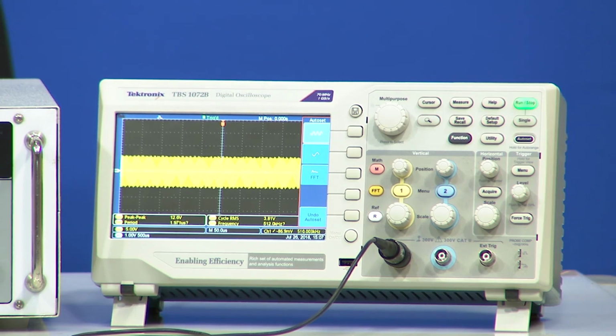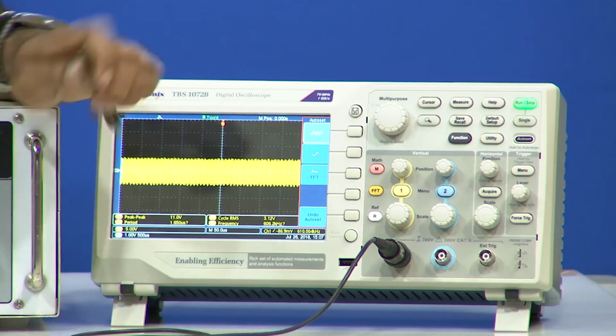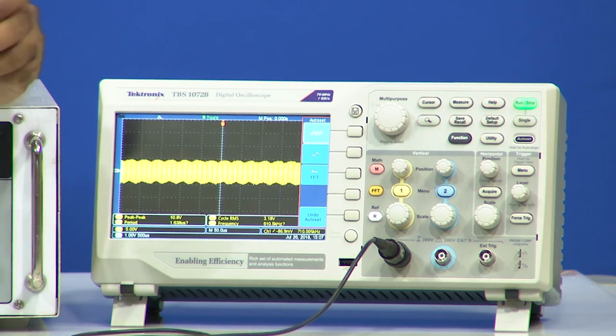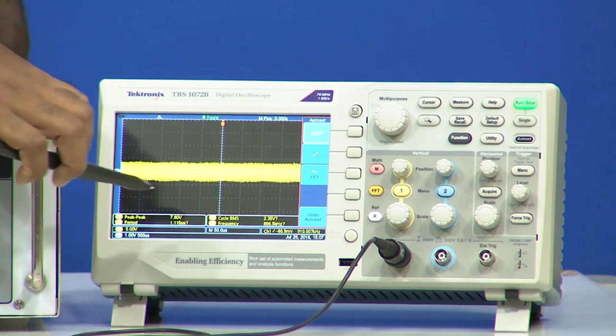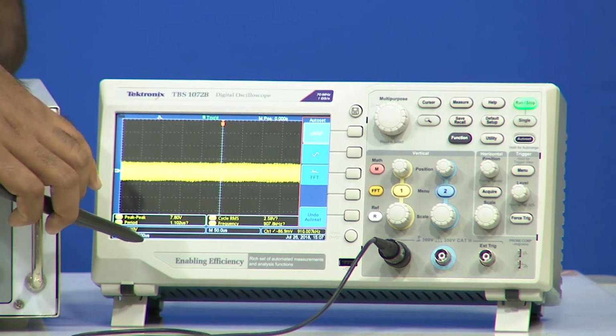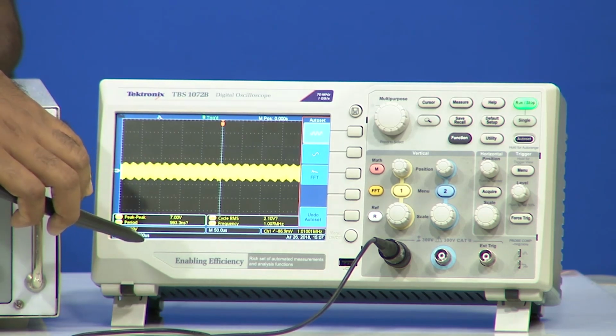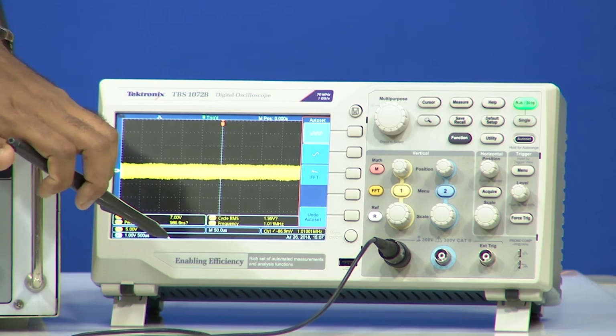So I am increasing the frequency. You can see that at 610 kilohertz itself, instead of 16 volt, we are getting 11 volt, which is less, correct. If you keep increasing the frequency, the amplitude keeps coming down. Now it's 8.2, now it's 7.8, 8 volt. The frequency is 1 megahertz now, and the output has become very low, correct.